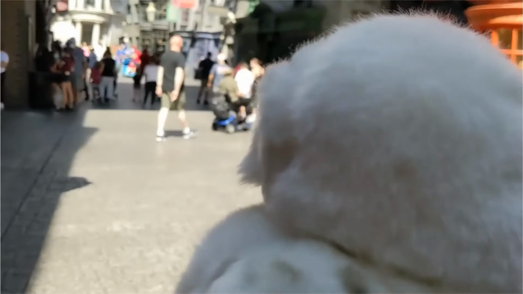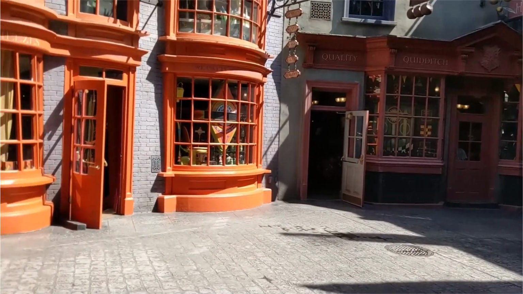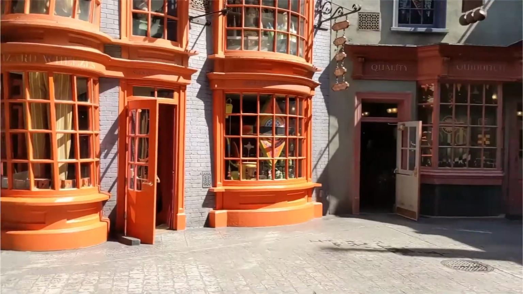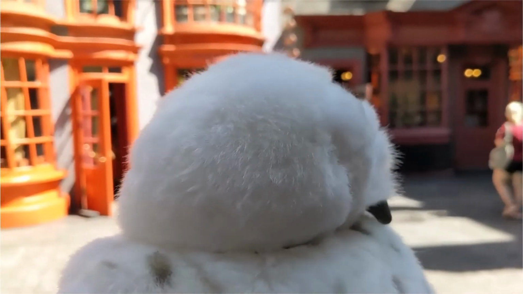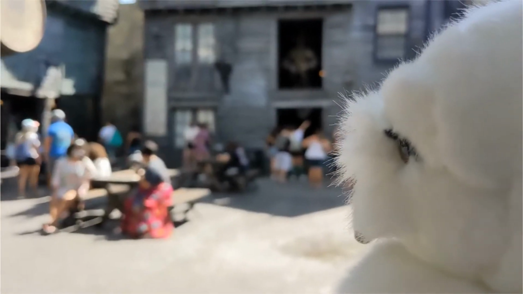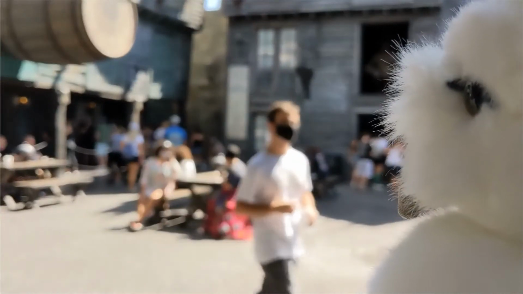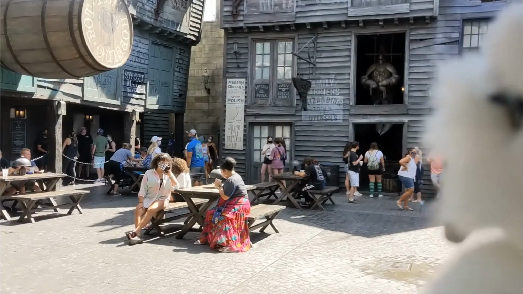On this week's episode of Hedwig and the Trials and Tribulations of Social Distancing, our feathery fellow flies through Diagon Alley in order to gain data for an experiment where he discovers how people are having fun while remaining safe. Hopefully he too is aware of his surroundings, as there are many eerie encounters in this wizarding world.